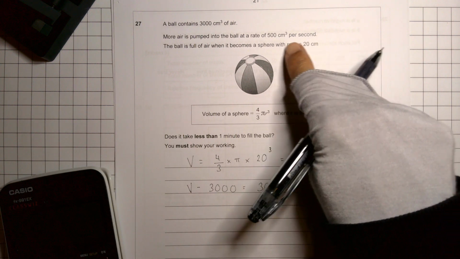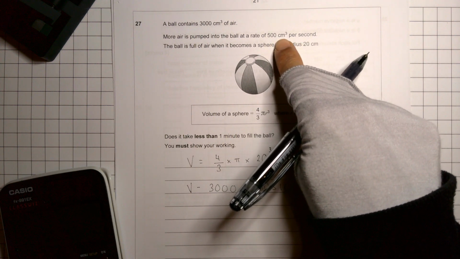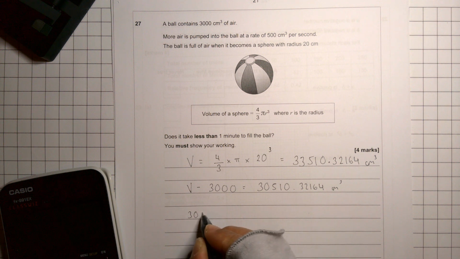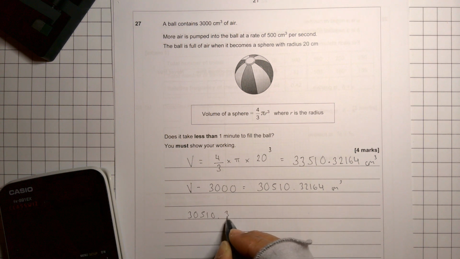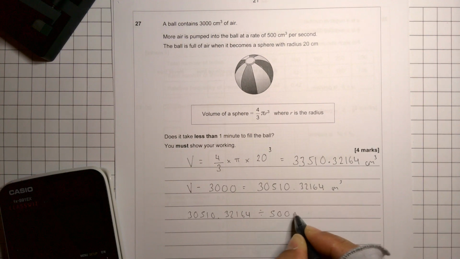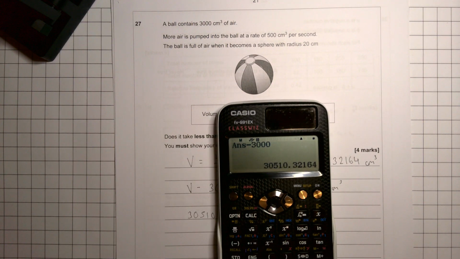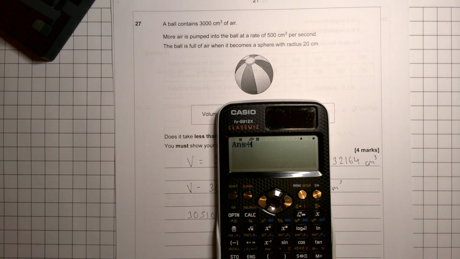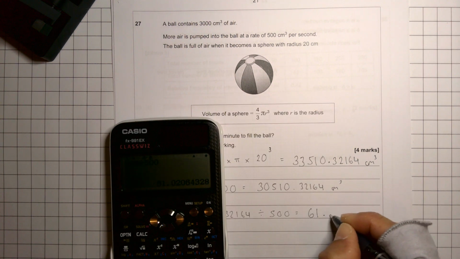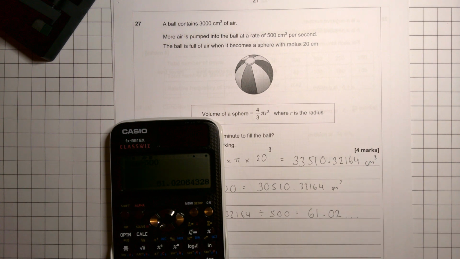Okay, so that's how much more air needs to be added to the ball, and they tell us that every second 500 extra centimeters cubed is added. So I'm going to divide the answer, 30,510.32164, divided by 500 to see how many we'll get. I have the answer still on my calculator, so I'm going to divide it by 500, and it comes out to 61.02 and a few more bits, but I don't need that now.